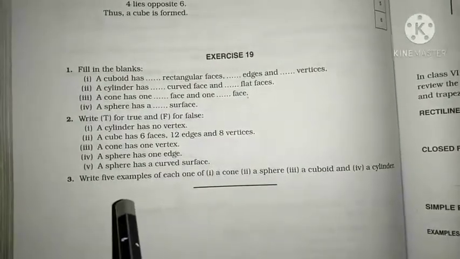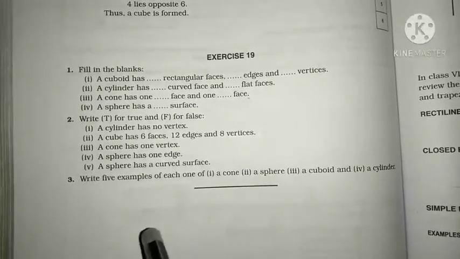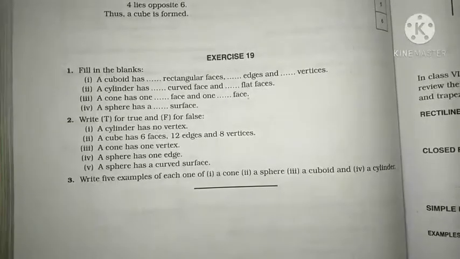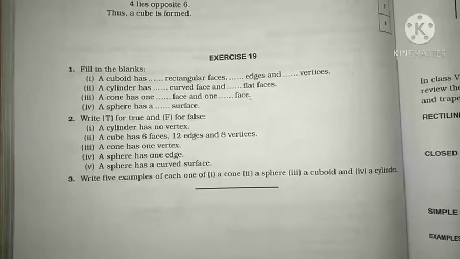Third question says to write 5 examples each of a cone, a sphere, cuboid and cylinder. So we can write different examples of cone, sphere, cuboid and cylinder. Right?